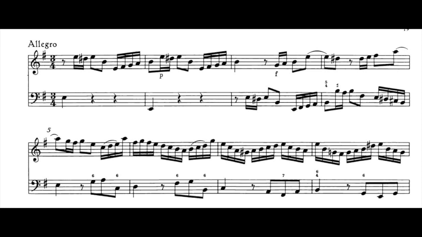And this sharp cancels the flat upon the A, because sharp is +1, flat is -1, +1 -1, total 0.